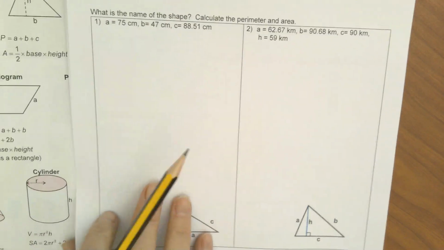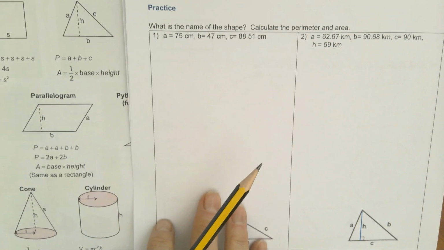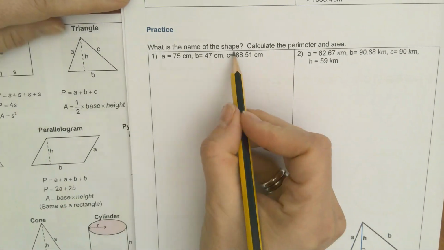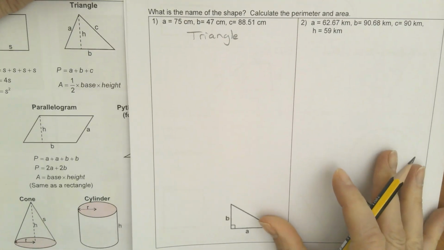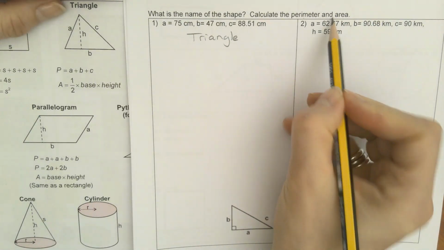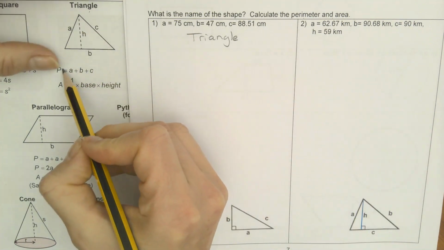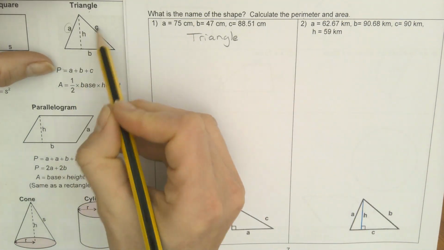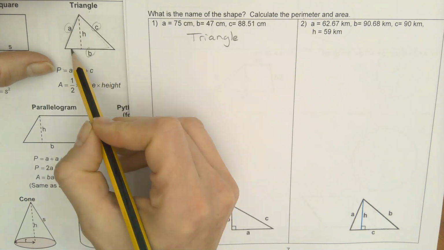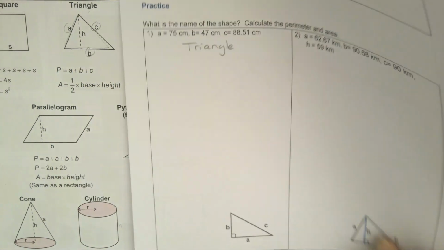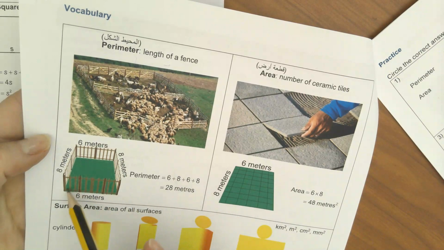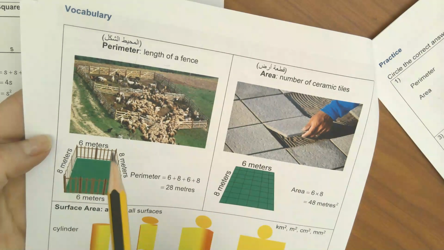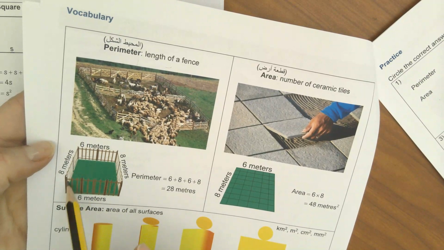So, let's see. Here, what is the name of the shape? It's a triangle. Okay? And it says calculate the perimeter and area. So here's my triangle. Here's the perimeter formula. It just says add up the outside, because perimeter is just like a fence, a fence around something. So perimeter is just adding up the outside. So if I say find the perimeter of the shape, you just add up the outsides of the fence.